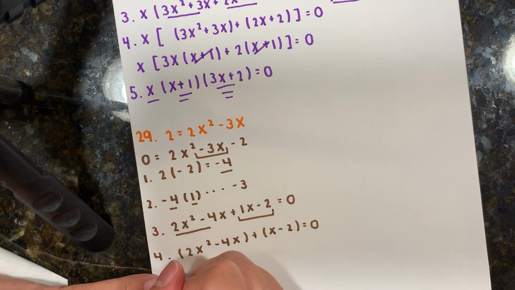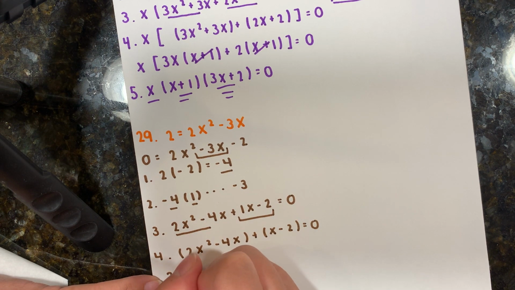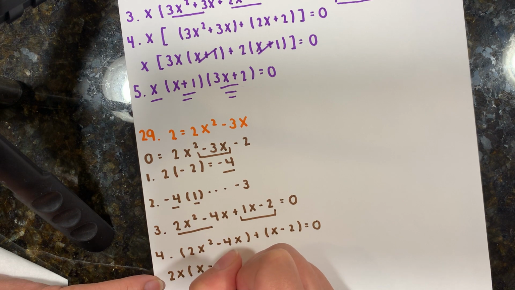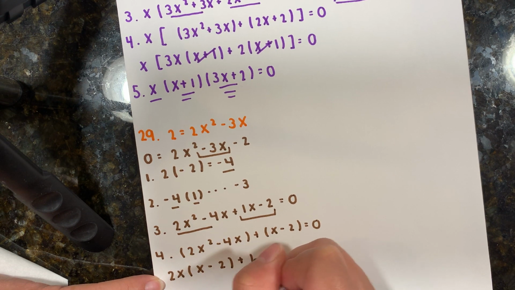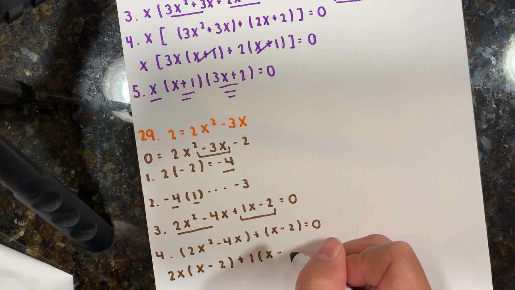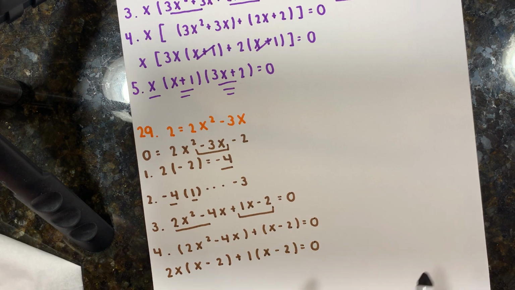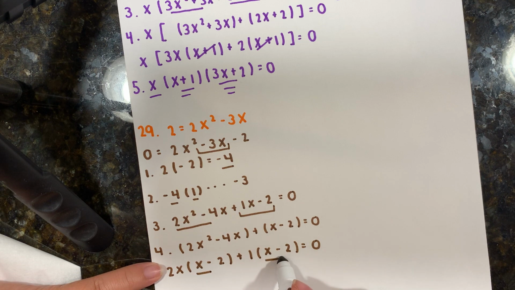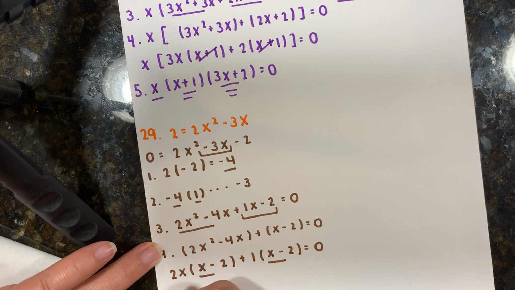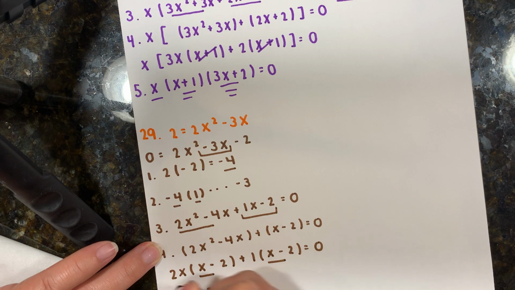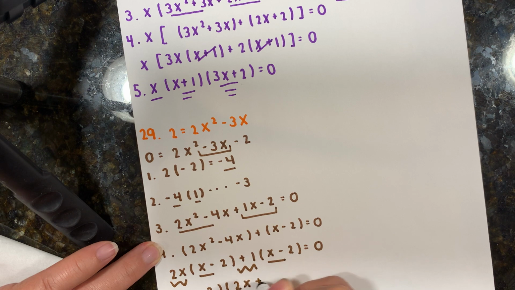First parentheses, there's a 2 and an x to factor out, leaving me with x minus 2. Second parentheses, there is nothing to factor out, so you just do 1. And now you see a common x minus 2. So that would be x minus 2 times what's left, which would be 2x plus 1.